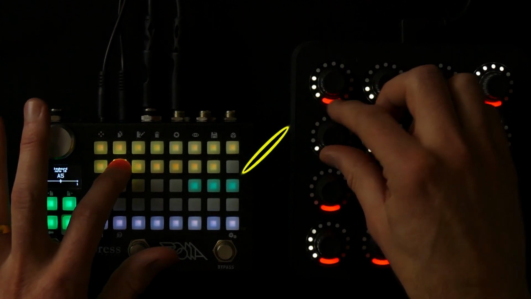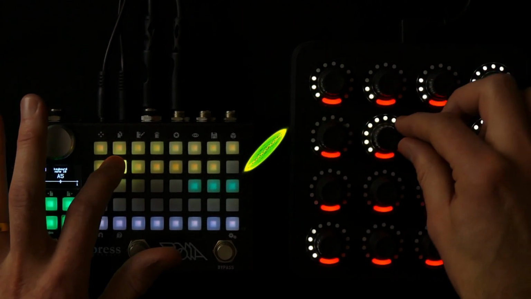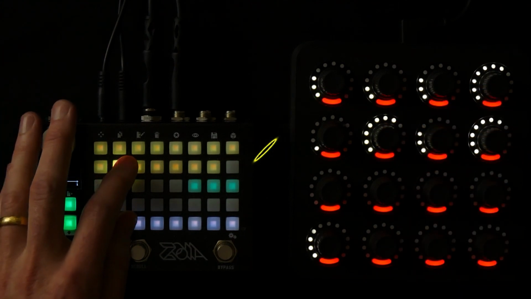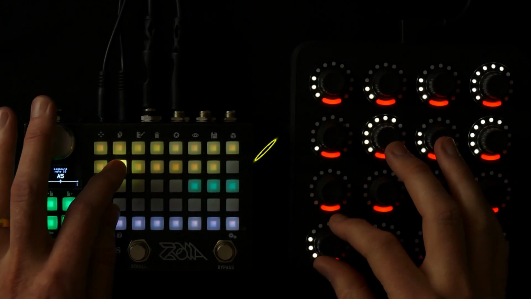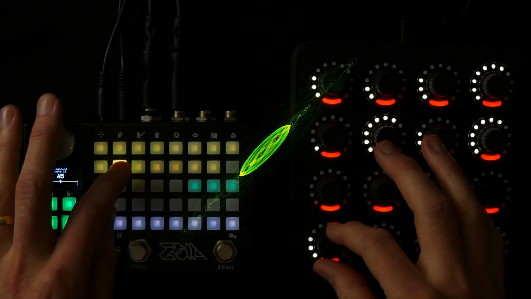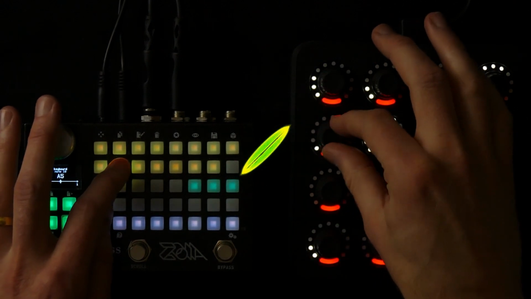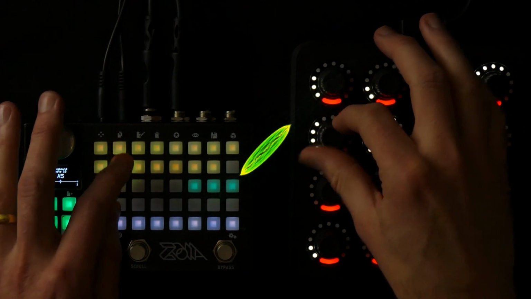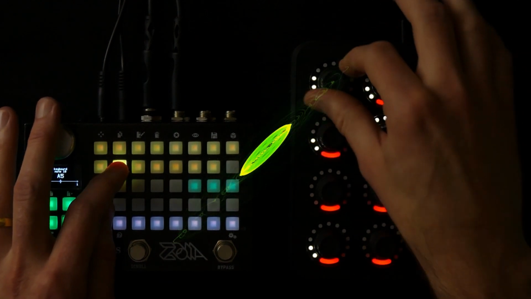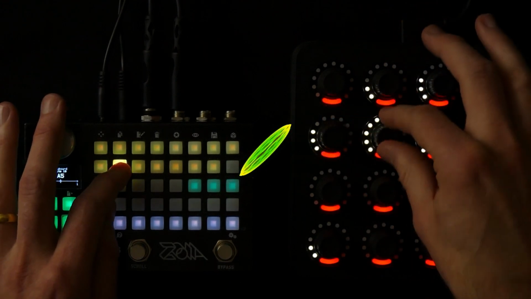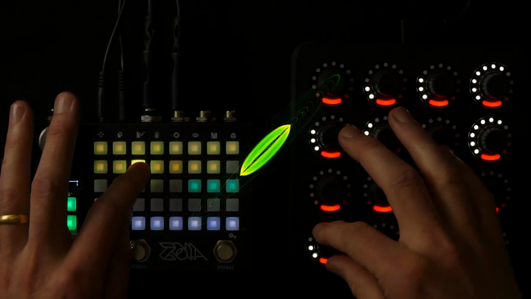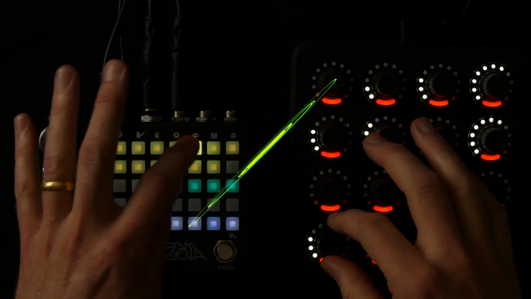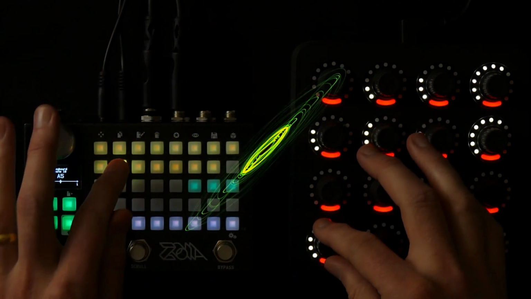So if you change the decay, for instance, now on the modulator, so got some nice percussion sounds going here, I think.